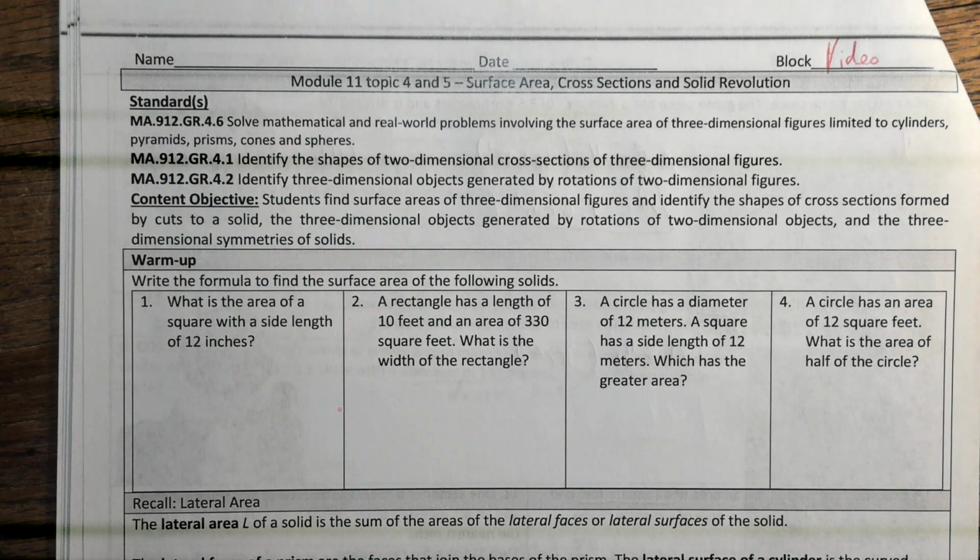In this video, we're going to cover Module 11, Topics 4 and 5. This will be surface area, cross sections, and solid revolution. Standards for these topics is GR 4.6. Solve mathematical and real-world problems involving the surface area of three-dimensional figures, limited to cylinders, pyramids, prisms, cones, and spheres. GR 4.1, identify the shapes of two-dimensional cross-sections of three-dimensional figures. And GR 4.2, that's identify three-dimensional objects generated by rotations of two-dimensional figures.